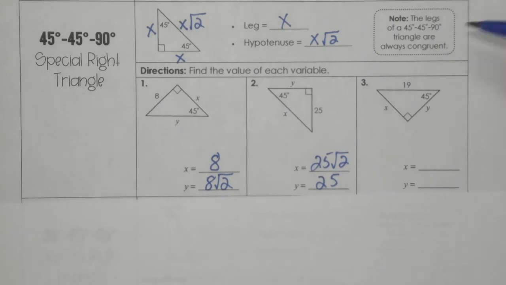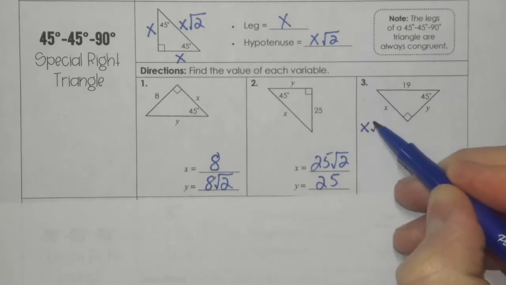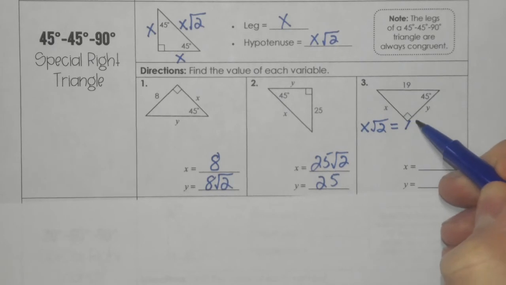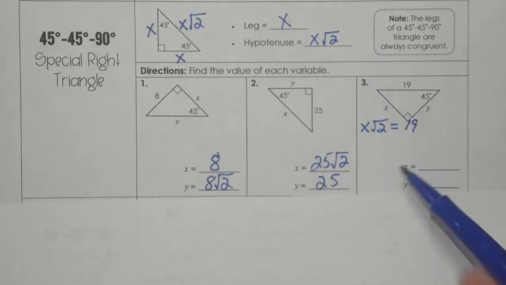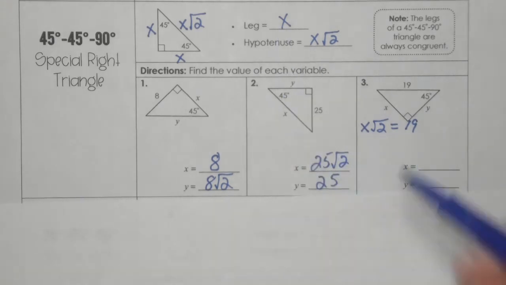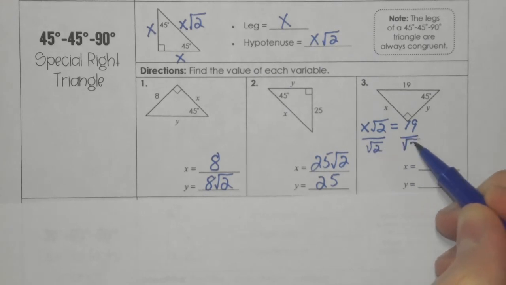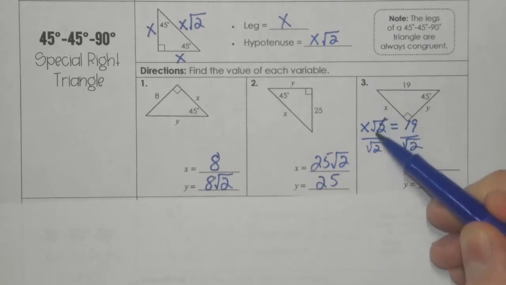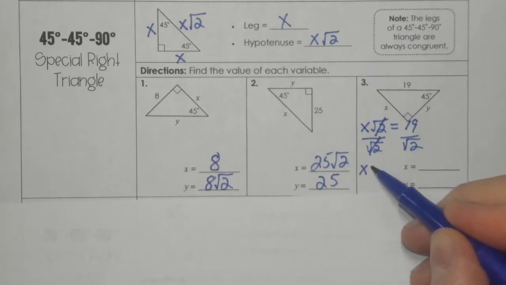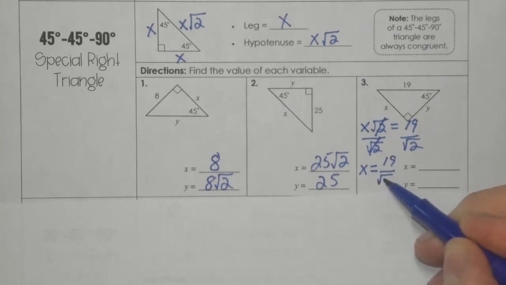So we said we can think of the hypotenuse as x square root of 2, and here in this triangle that is equal to 19. Okay, well, we can simply solve this and figure out what x is, and x, remember, represents the leg. So if I divide both sides by the square root of 2, these two cancel. Square root of 2 over square root of 2 cancels out. So I have x equals 19 over the square root of 2.